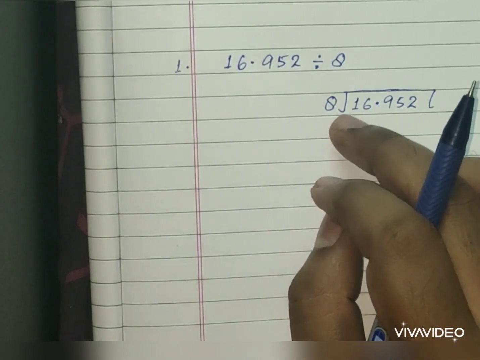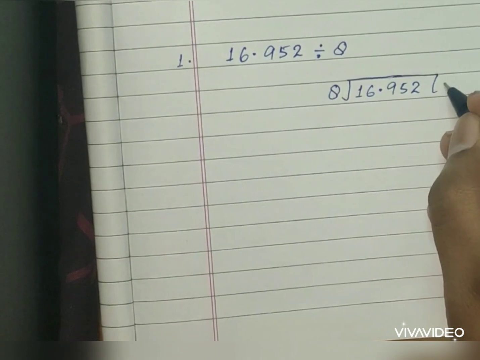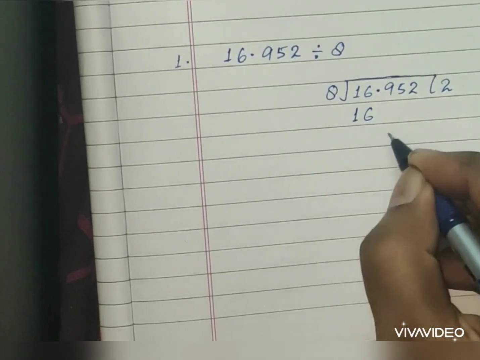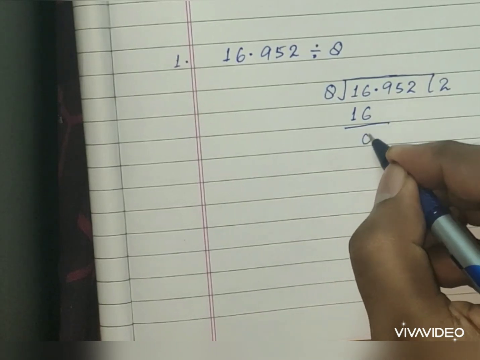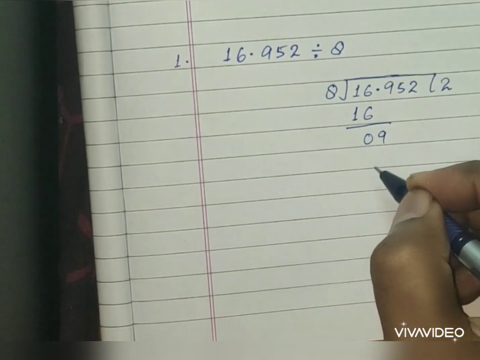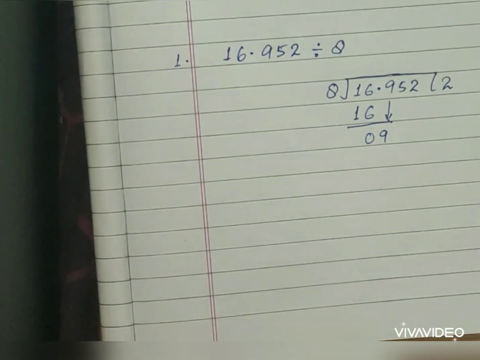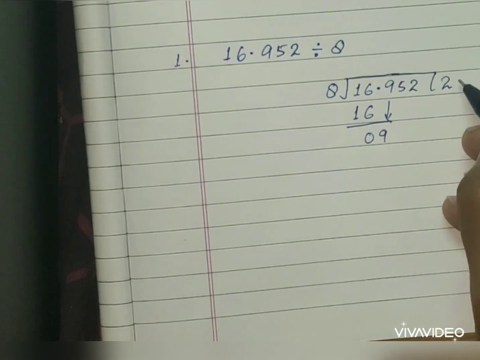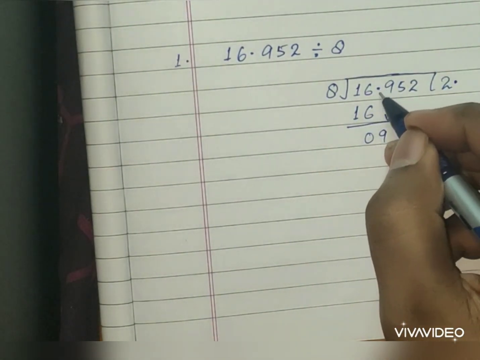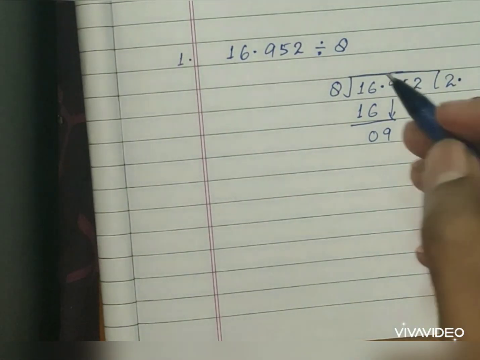So now let's understand. 8 twos are 16. So 2 will be written like this. Now 0, then 9 will be here. Now put a decimal point over here because we are going after the decimal, so the decimal will be placed in the quotient also.